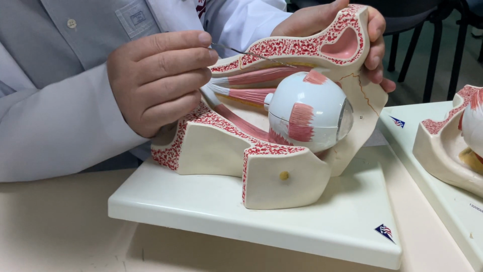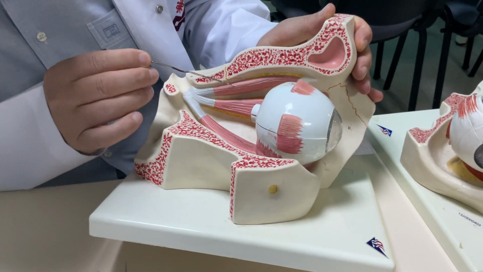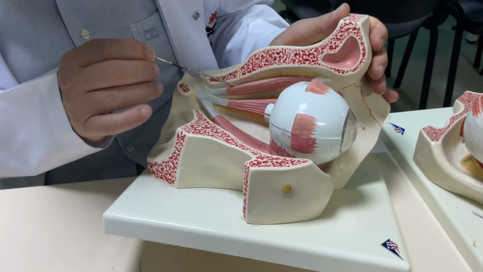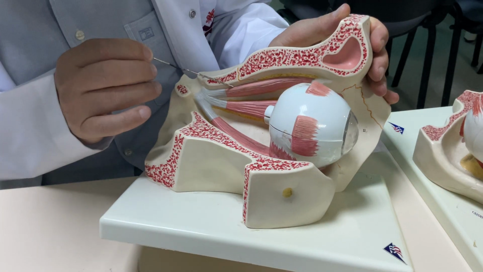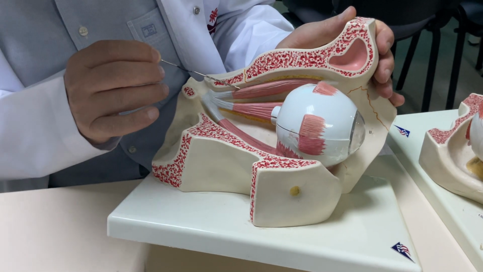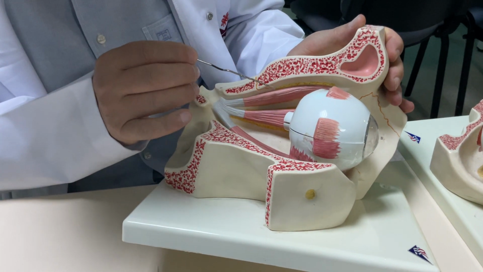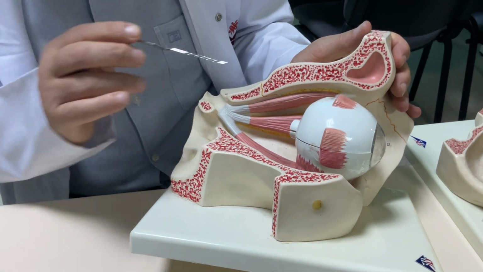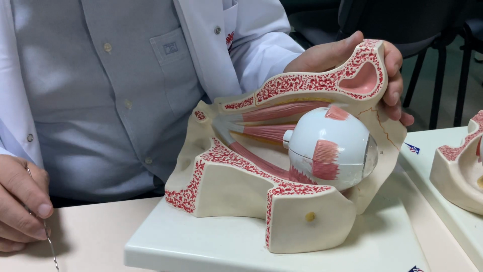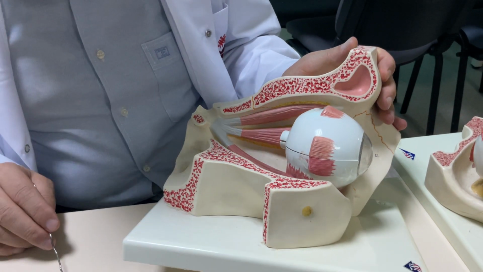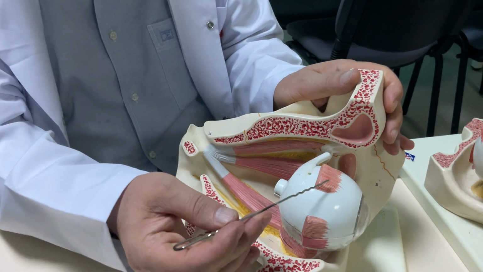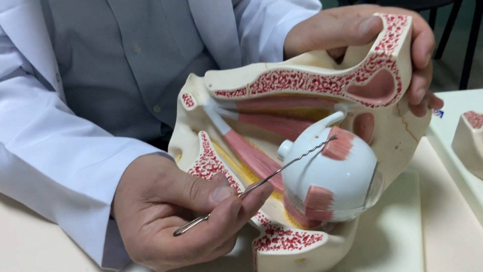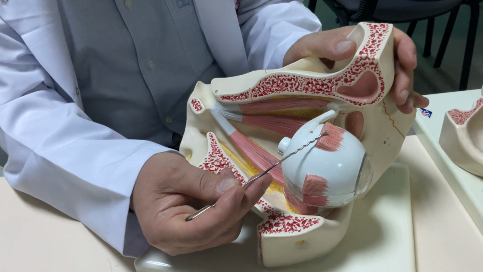Okay, this is the superior oblique muscle. It is innervated by which nerve? Trochlear nerve. Fourth cranial nerve, trochlear nerve. This muscle turns the eyeball inferolaterally. And then this muscle, unfortunately, we can't see the rest of it, is the superior rectus muscle.